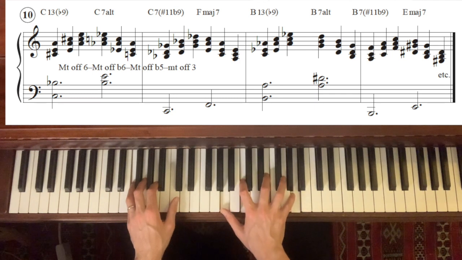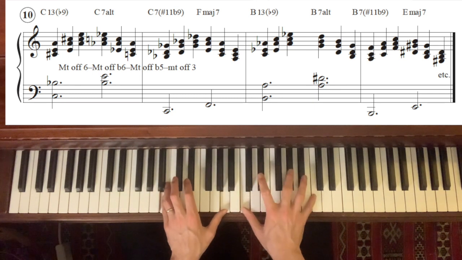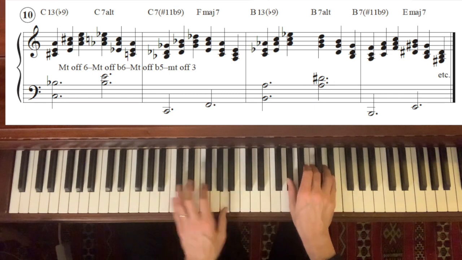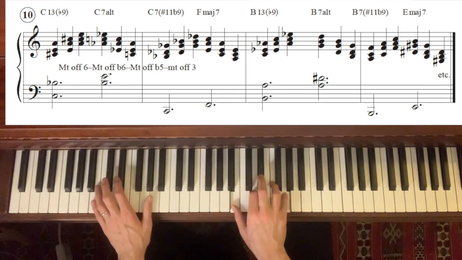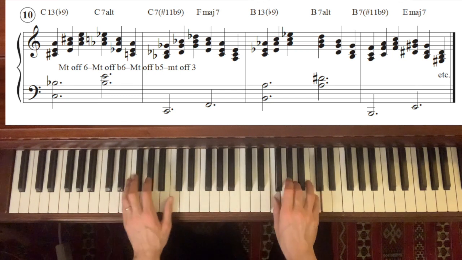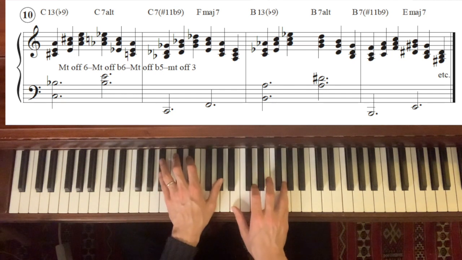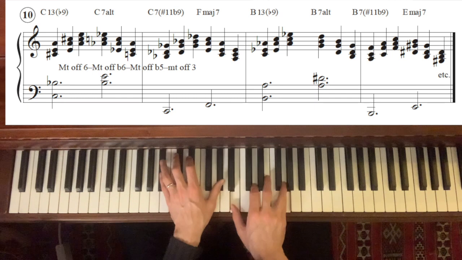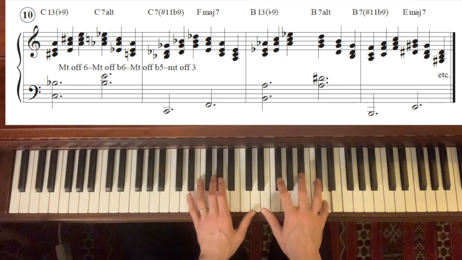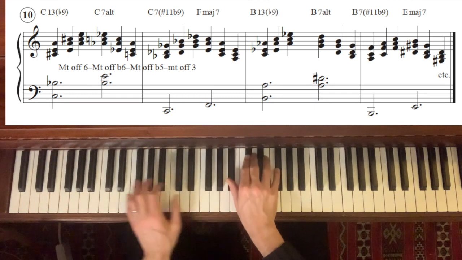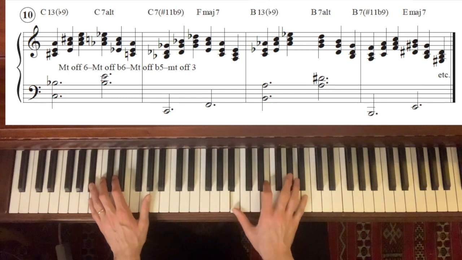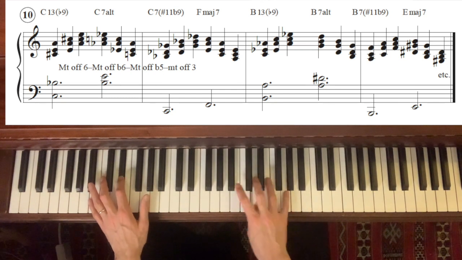And then I modulate here. I move a tritone up and start over. So this is B13 flat 9. So that's A flat triad, G triad, F triad, and finally G sharp minor. And then B flat 7, B flat 13 flat 9. So G triad, G flat triad, E triad, and finally E flat major.